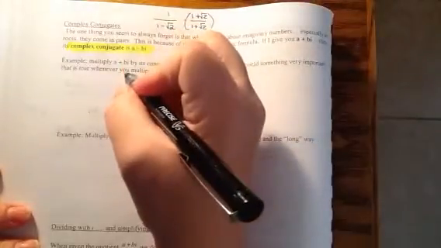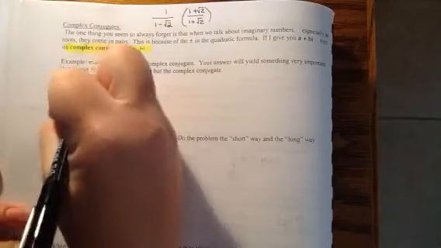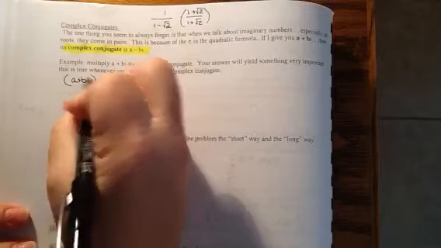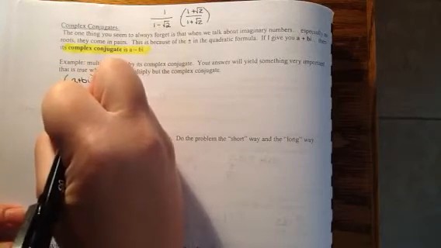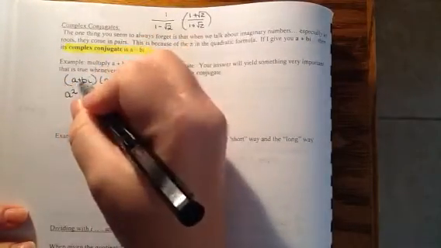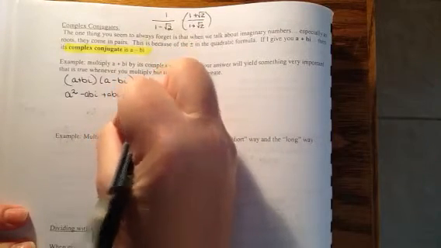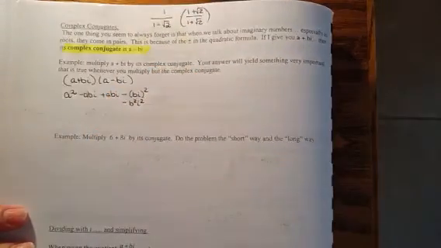So this first example says that we have a plus bi, and we're going to multiply by the complex conjugate. So if I have a plus bi, and I want to multiply by the conjugate, its conjugate is a minus bi. So now I'm going to FOIL these two together. When I FOIL them together, you get a squared minus abi plus abi, and then a plus and a minus making negative, and this is going to be bi squared, or minus b squared i squared.